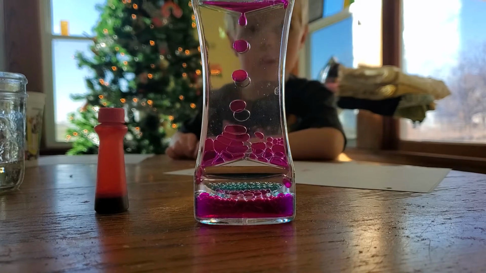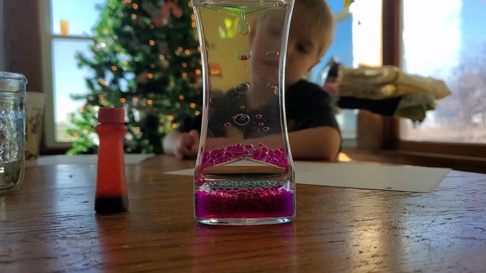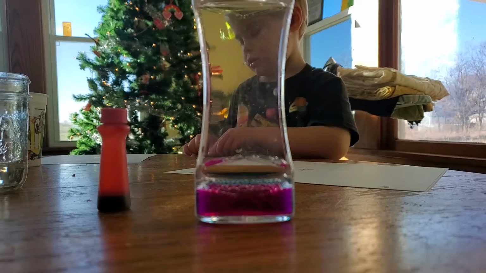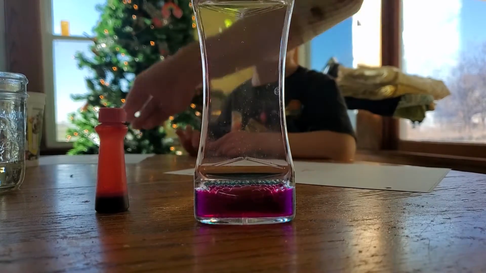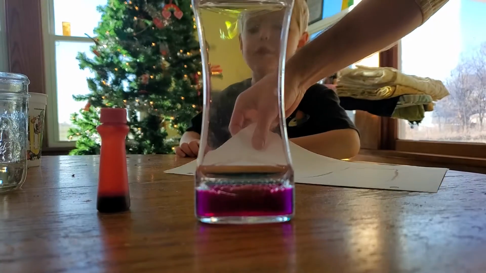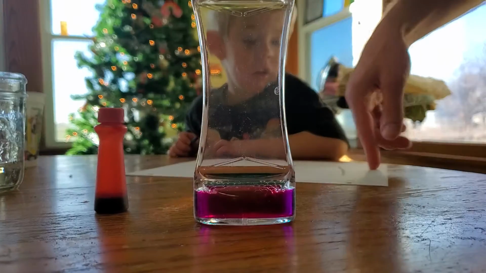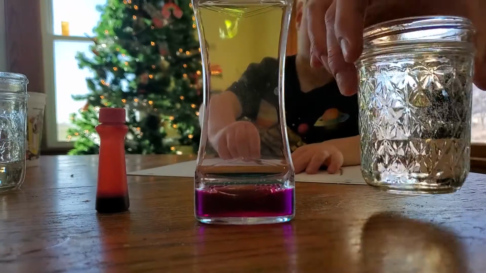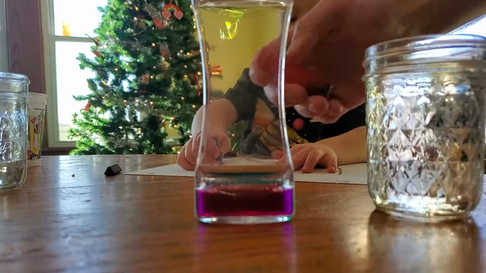Is one oil and one water, maybe? Yeah. So which one do you think floats, oil or water? Oil, you think? So we're going to make our water red. Draw the red where you think it's going to be.